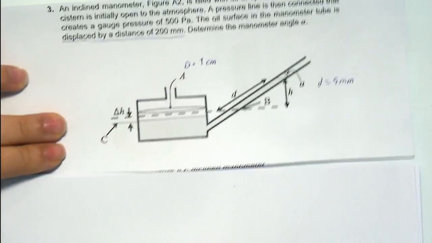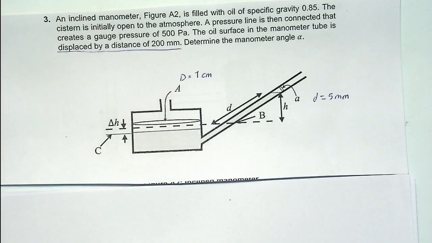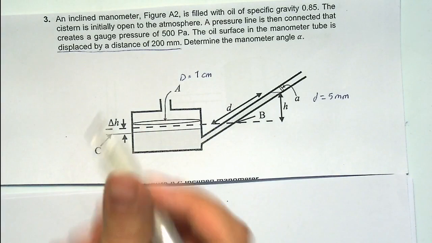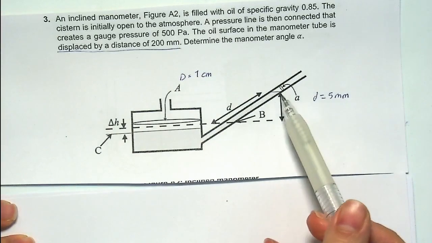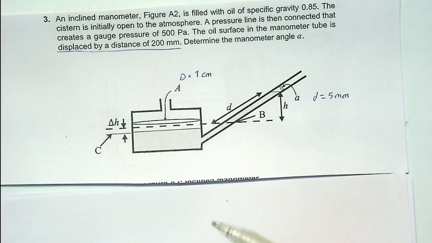Okay, let's go to the next question. So, third question. This is an inclined manometer. The side pipe has some inclination, so that small differences in density can be calculated with this.